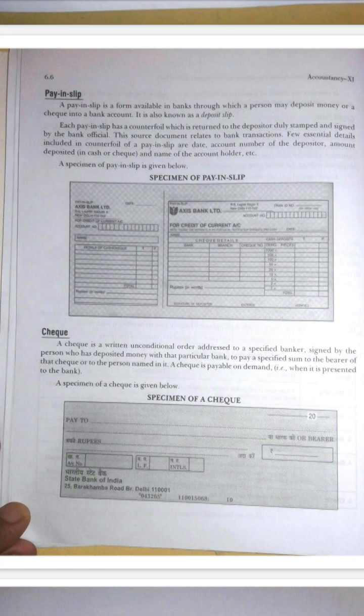See here, the pay-in slip, for example of Axis Bank. What is the date, address of the bank, account number, name of the person, details of the cash or check, amount, total, rupees in words, and here number, account number, and for credit of date, name, check details, the bank, branch, check number, and cash deposit in total, and the signature of the depositor should be entered and verified.